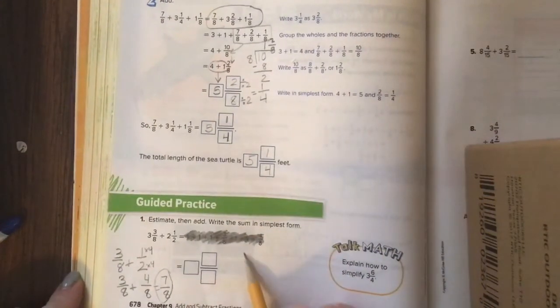Now, step 2, over here, we're going to add our whole numbers. 3 plus 2. We don't have a whole number on this answer over here because it wasn't an improper fraction. When we added, the numerator was still less than the denominator. So it's just going to be the 3 plus the 2, which is 5. We're going to put the 5 in front and the 7/8 in back. And that's our answer right there.